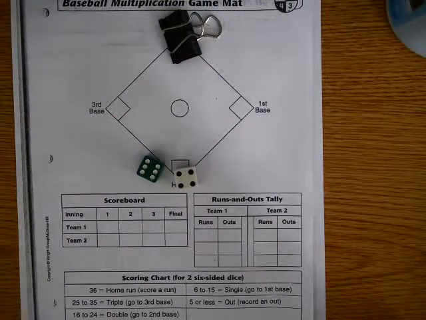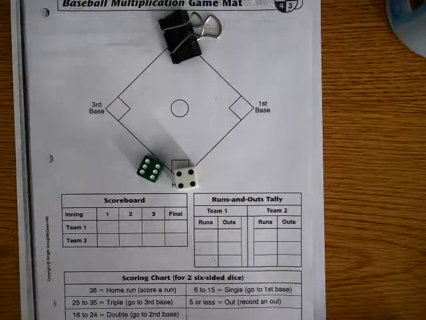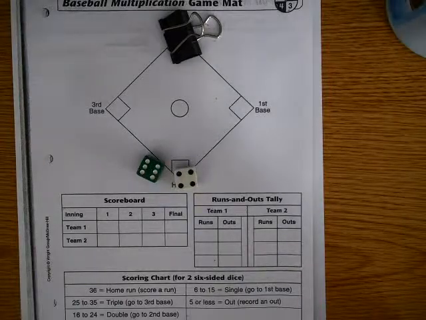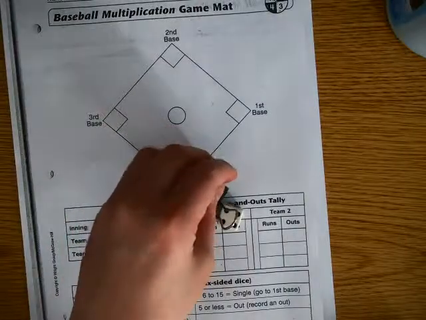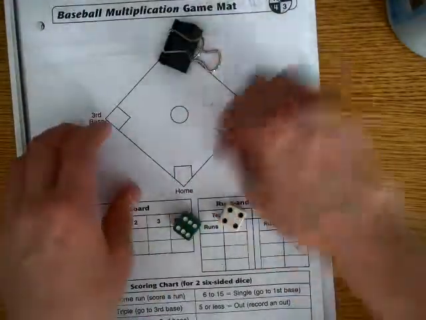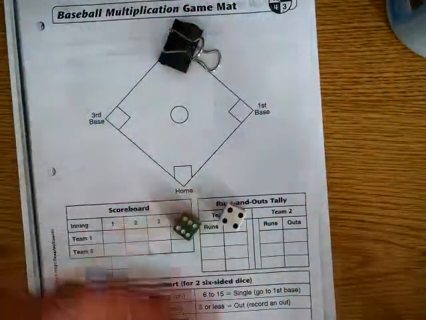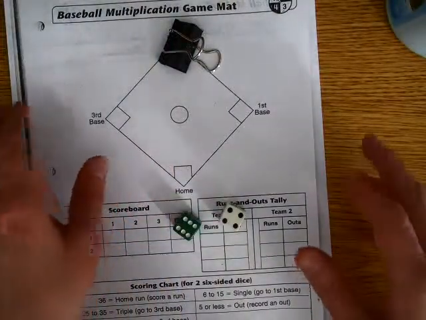Runners already on the base are moved ahead, just like baseball, and a run is scored every time the batter crosses the home plate, right? So you'd have other counters coming up behind it as different people were taking turns, different teams were taking turns.